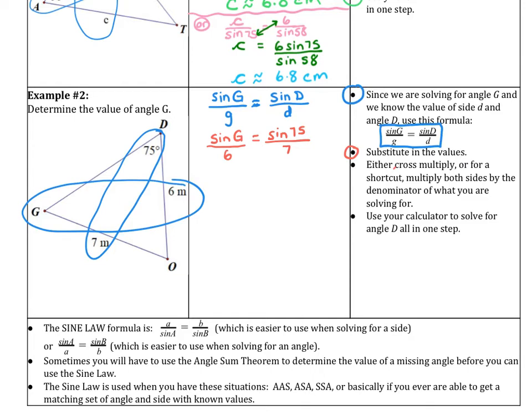Now, if you're going to do a full cross multiply, then you're going to take this bottom and multiply it with this top. So it's going to be 7 sine G equals this bottom multiplied with this top, 6 sine 75.